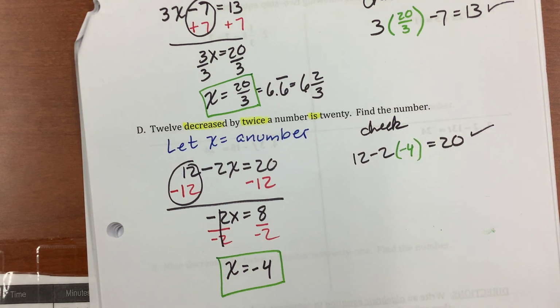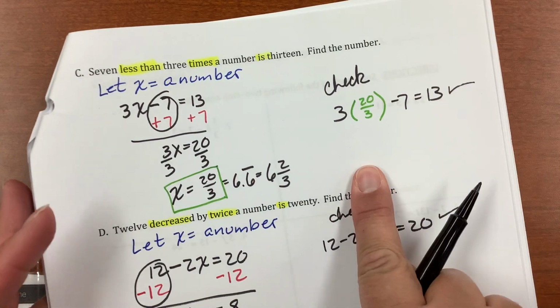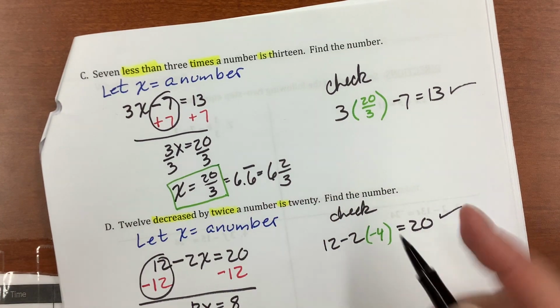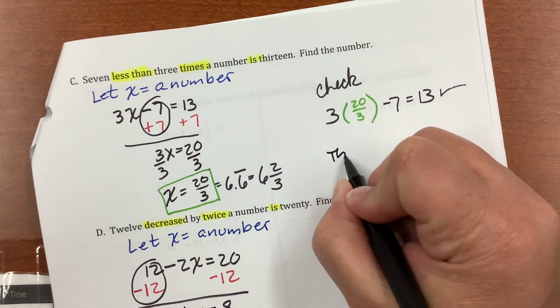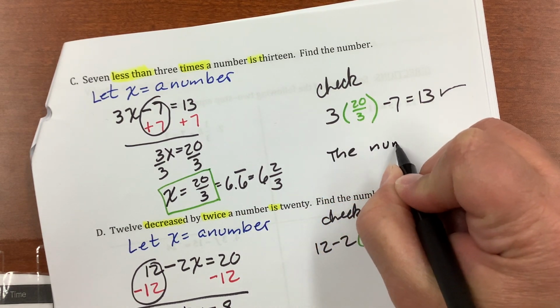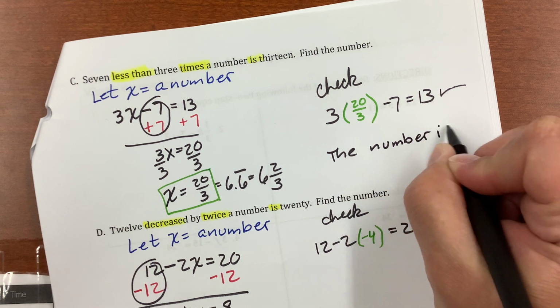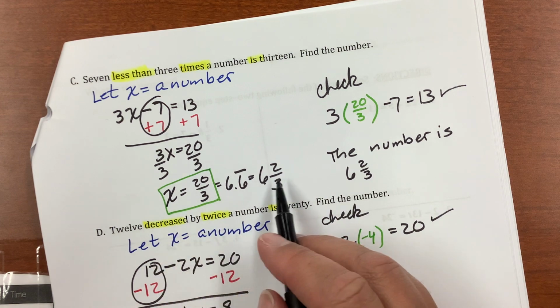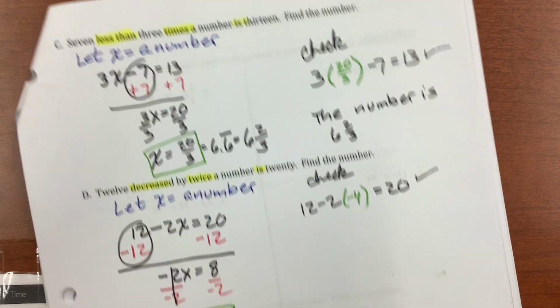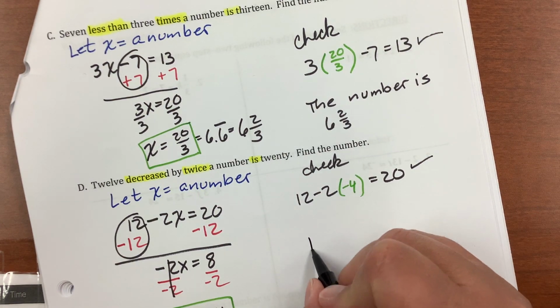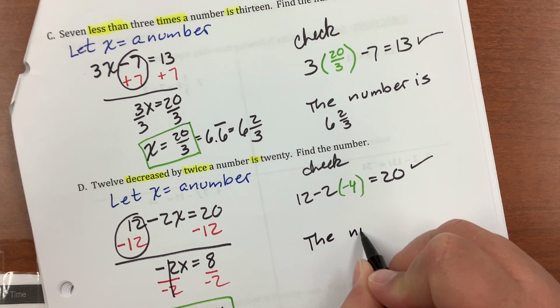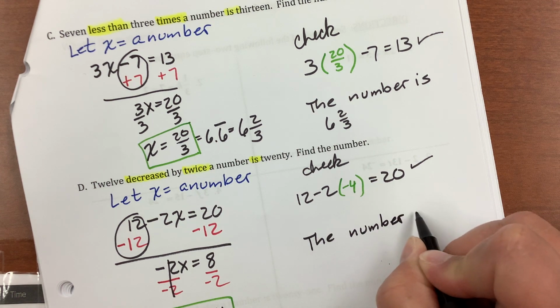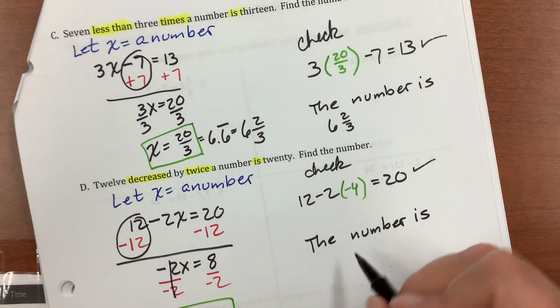Okay. Now I'm going to go back and look at my work. All right, the number is 8. I forgot to write. The number is 6 2/3. Well, I'm going to get that wrong, huh? The number is, I'm going to use 6 2/3. It doesn't really matter. Could pick any of these three. They're all correct. And I didn't do it here either. Ugh, the number is negative 4.